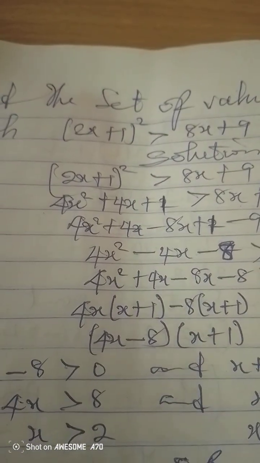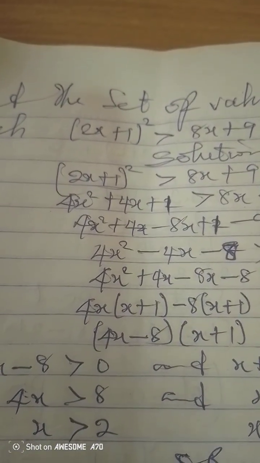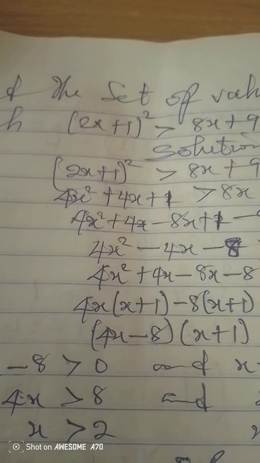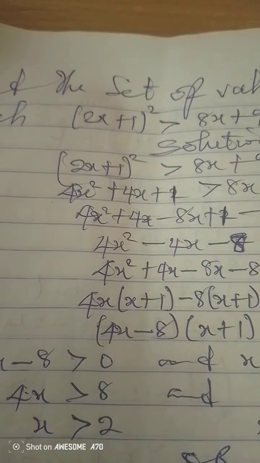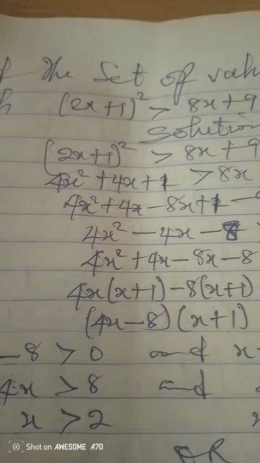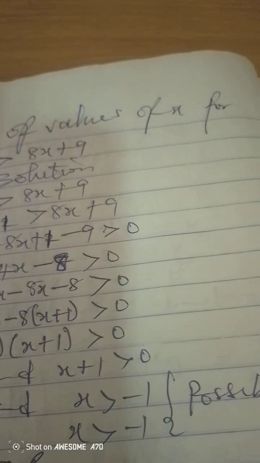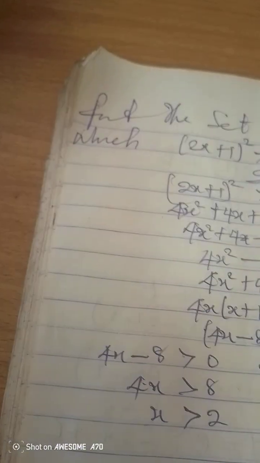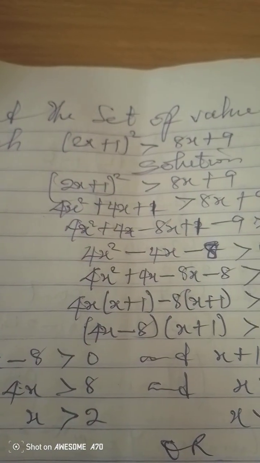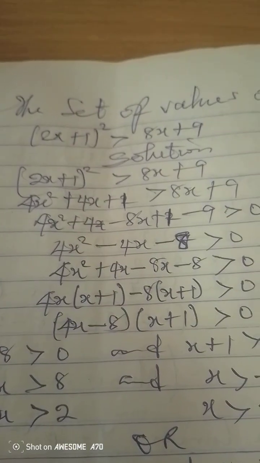Ogem Emmanuel Okeke. In today's class, we will be looking at inequalities, preferably quadratic inequalities from a past IGCSE question. Here comes the question. Find the set of values of x for which (2x + 1)² is greater than 8x + 9. Solution.